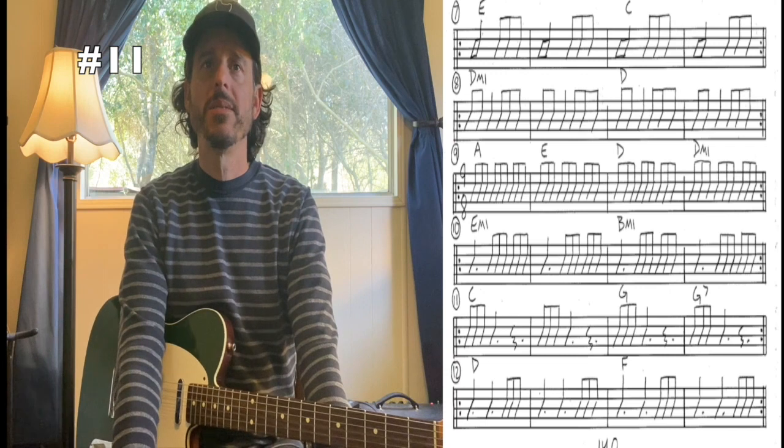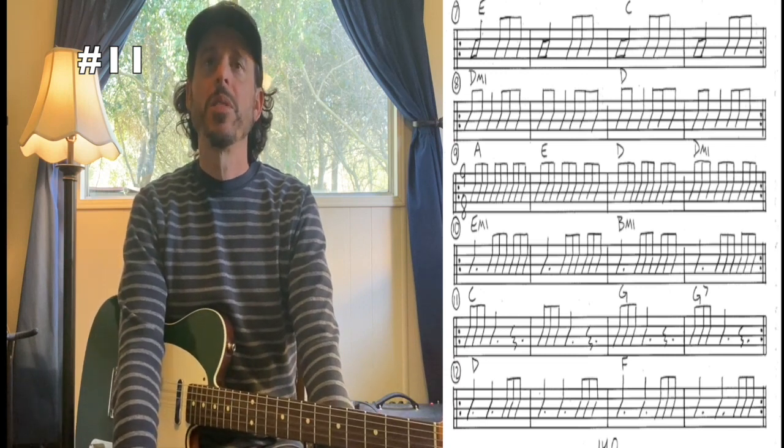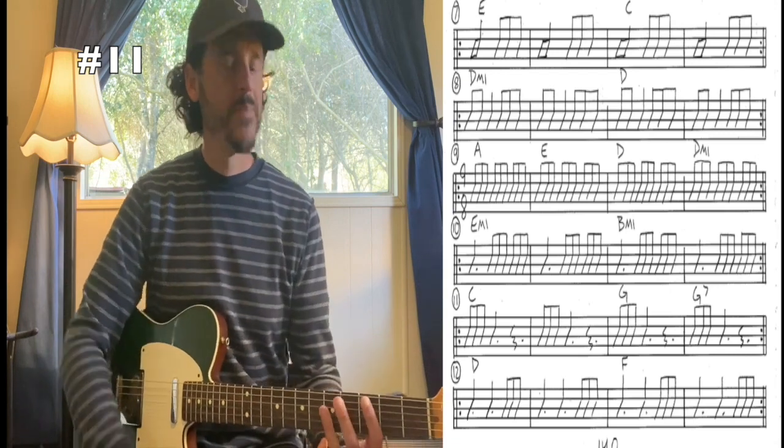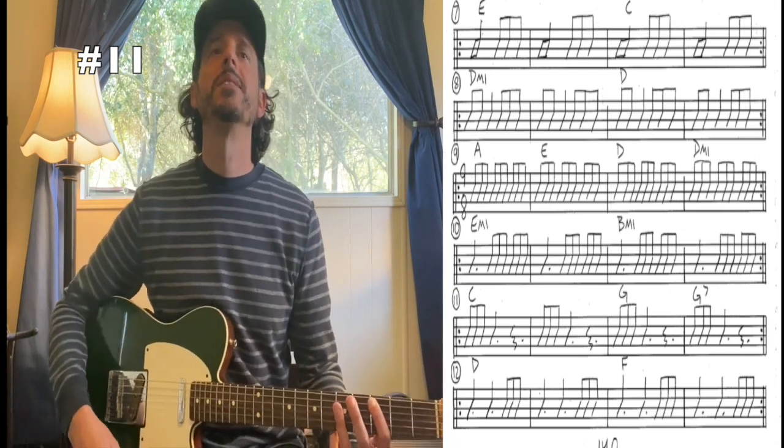Okay, now for chords, we're going to have a C major for the first 2 bars. Bar 3 is a G major and then go into a G7 on bar 4. Okay, here comes number 11. 1, 2, 3, 4, 5, 6, 7, 8, 9.